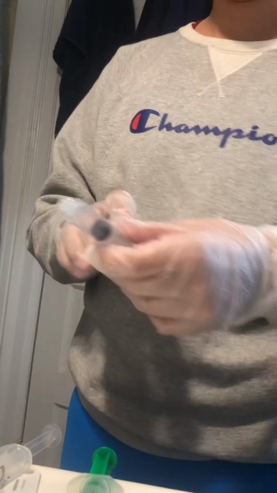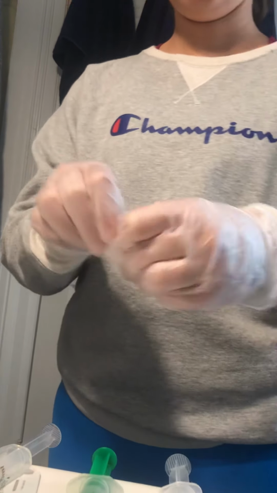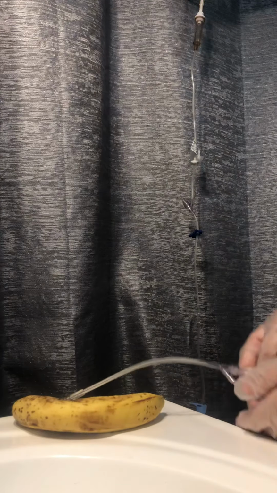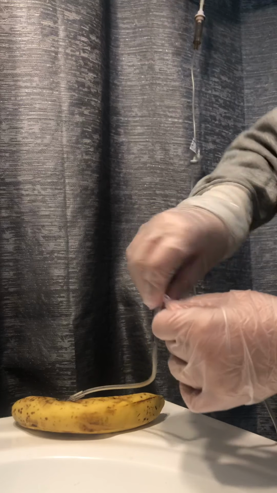Okay. So we're going to do the lower port. We're going to take another alcohol swab and clean the lower port with alcohol.